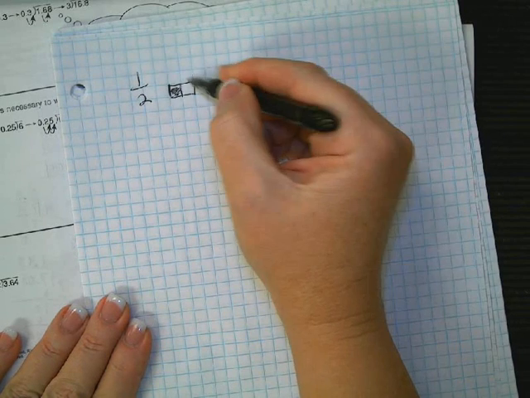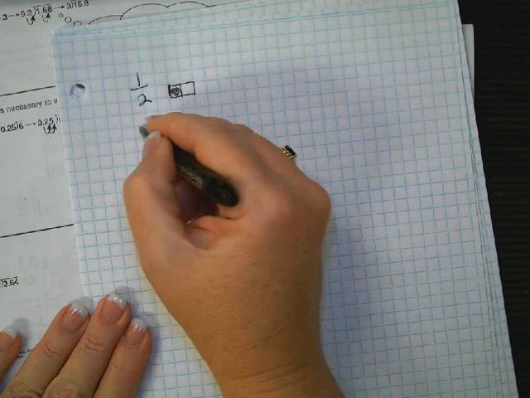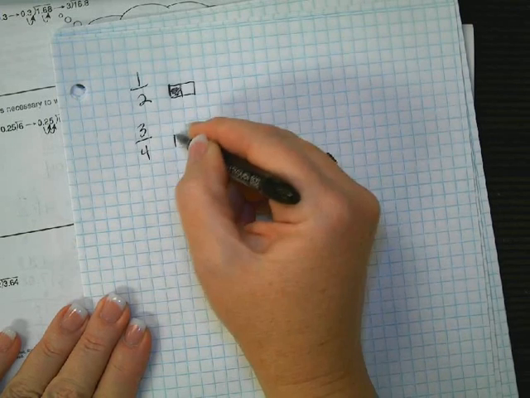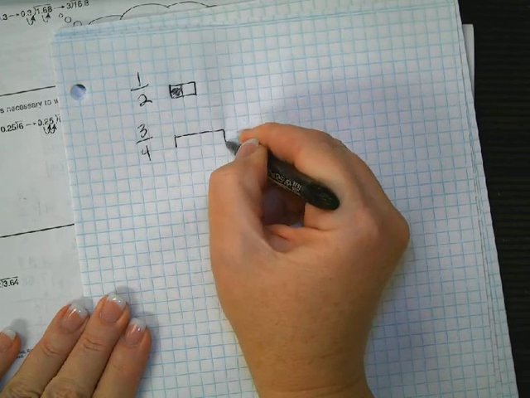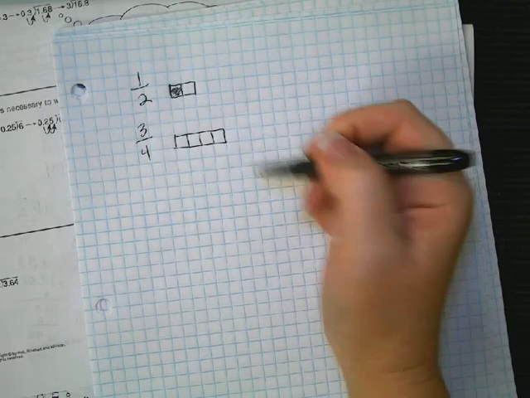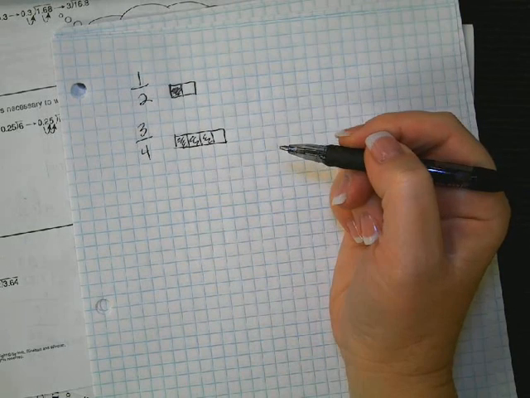So hopefully you understand that this models 1/2. All right, I'm going to write down another fraction, 3/4, right underneath it. I'm going to start at the same line so I can understand what I'm talking about here. And I'm going to break that into fourths using these grid lines, and then I'm going to shade in 3 to represent 3/4.